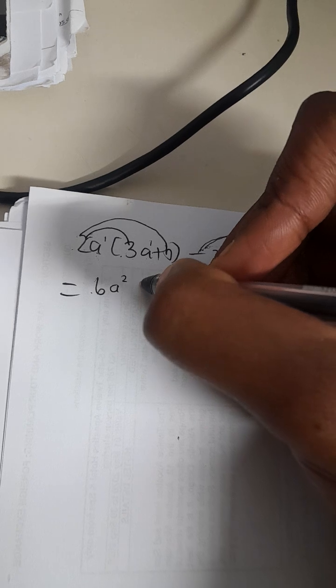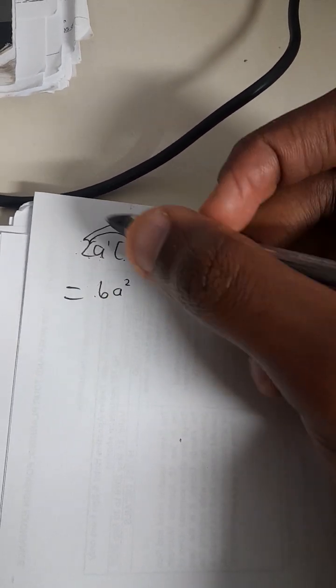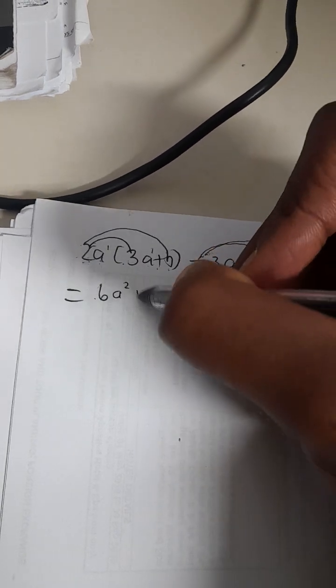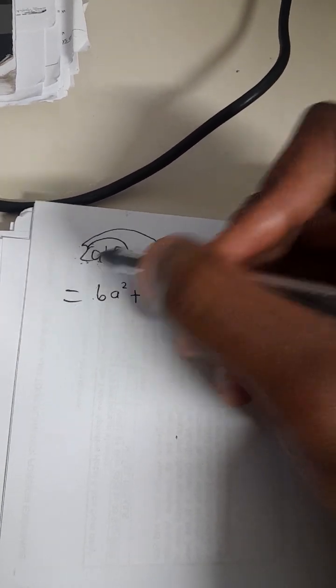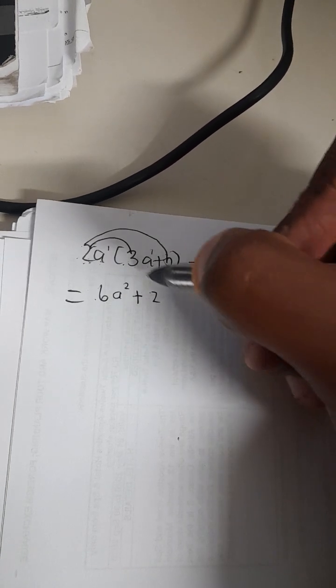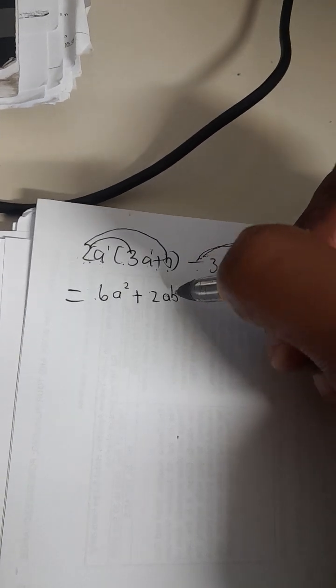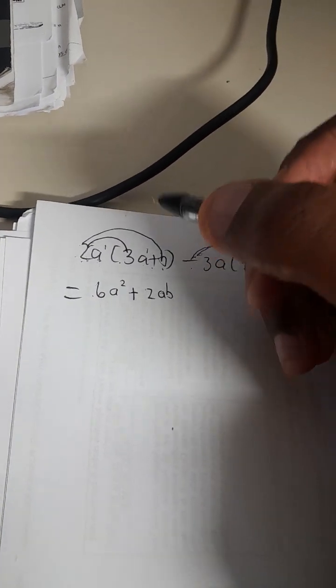Then we take 2a and multiply it by b. Positive times a positive is positive. Then 2 times the coefficient of b, which is 1, so 2 times 1 is 2. And then a times b is ab. We write these as a product of each other. I hope that makes sense.